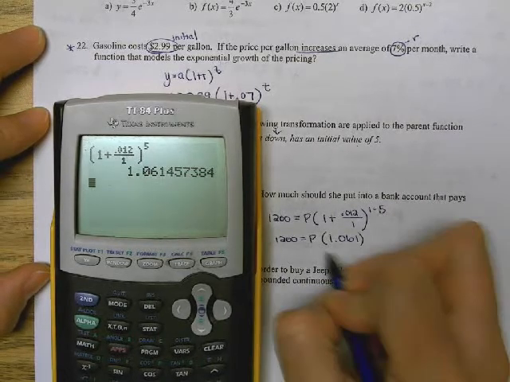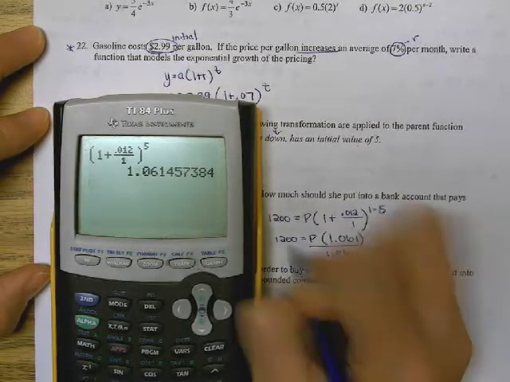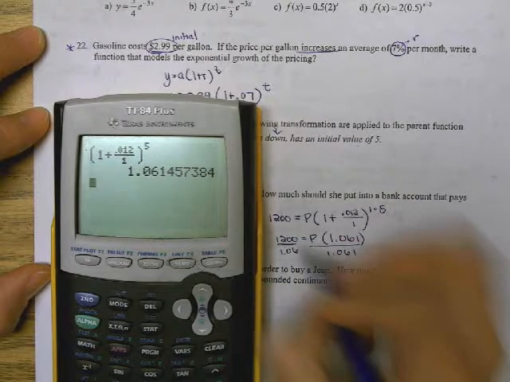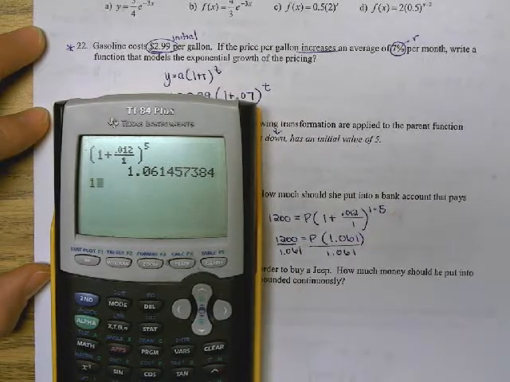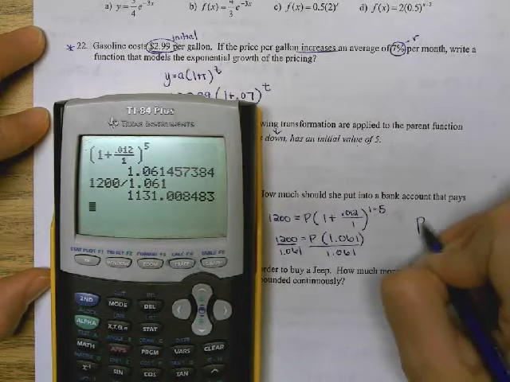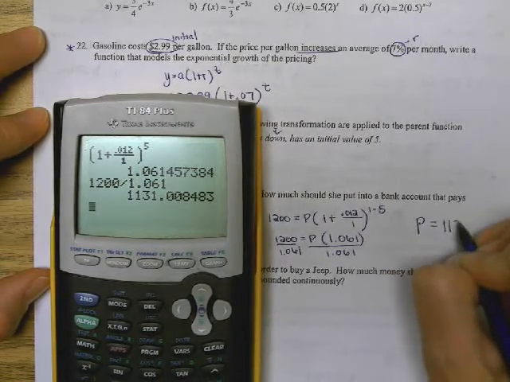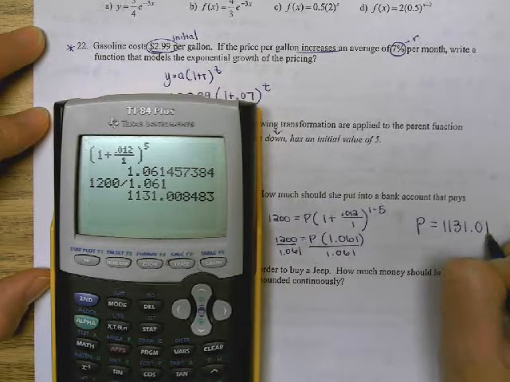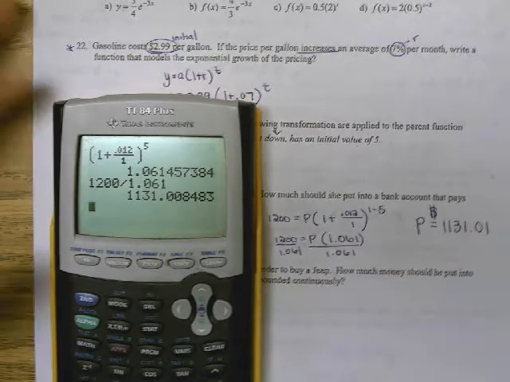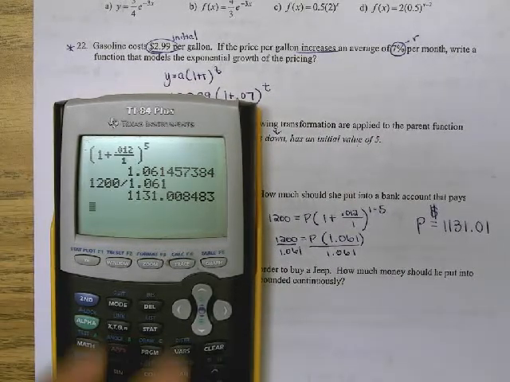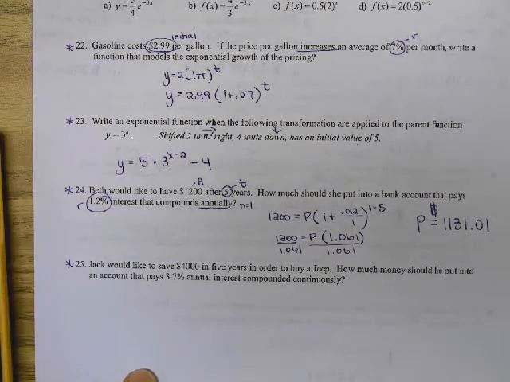Now if I'm trying to get p by itself, I'm going to divide both sides by 1.061. So 1,200 divided by 1.061. So p is equal to $1,131.01. So that is how much I should start with if I want 1,200 in there.